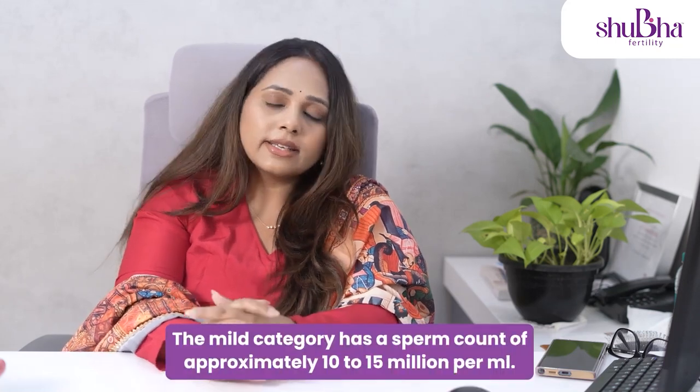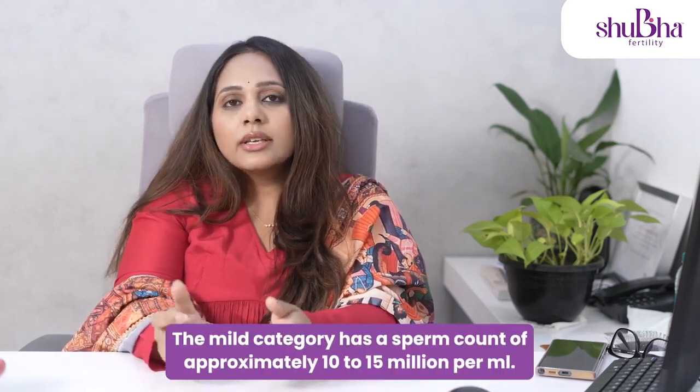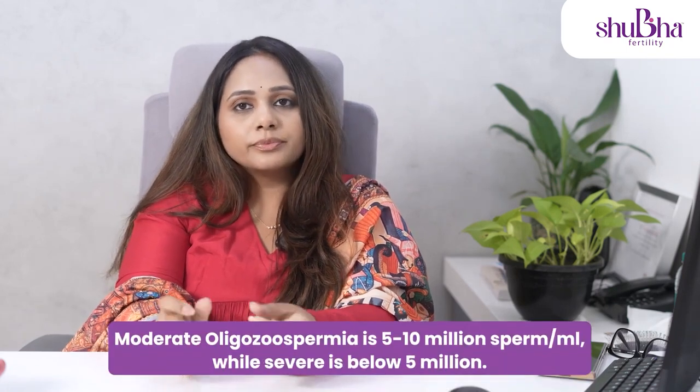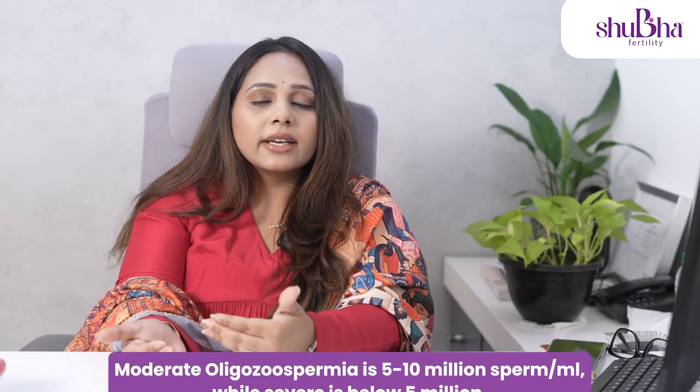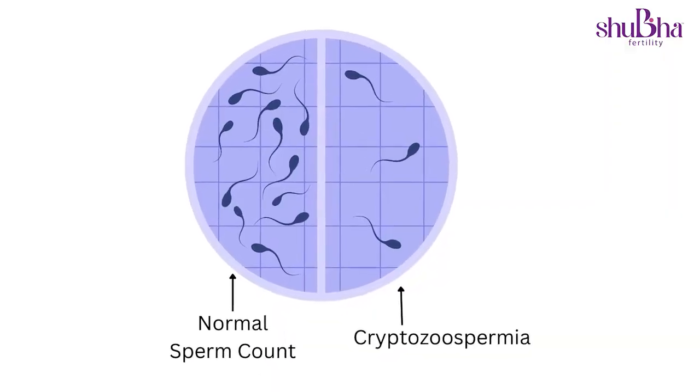The mild category is when the count is somewhere around 10 to 15 million, moderate is 5 to 10 million, and severe is less than 5 million. And cryptozoospermia is when you take a semen sample and you very rarely find sperms. Such samples are again centrifuged and searched for the sperms.